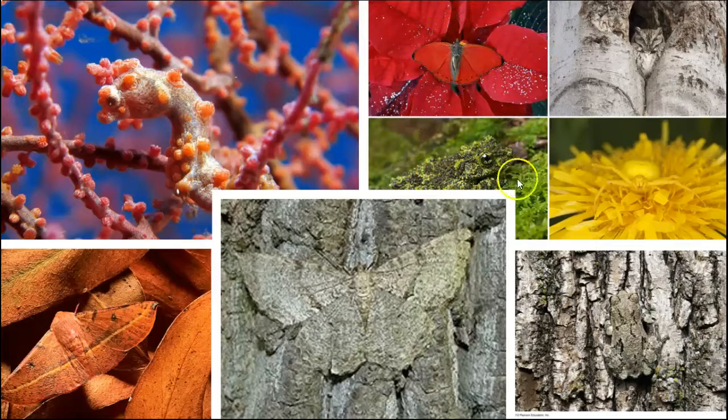This frog here kind of looks like the moss that it's sitting in. Some owls can just disappear in trees because they look so much like the tree. This is a type of spider that actually has the same coloration as the flower it's on, so it really hides very easily. And then here's another frog that blends into a tree.